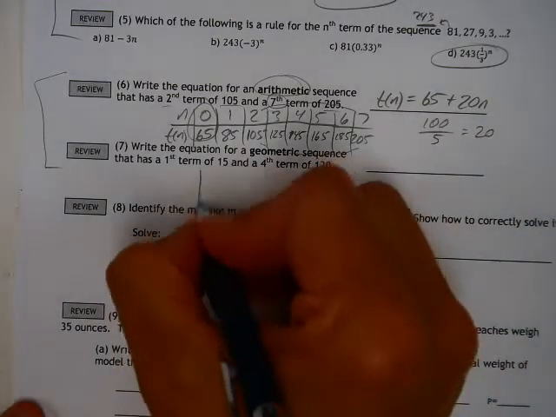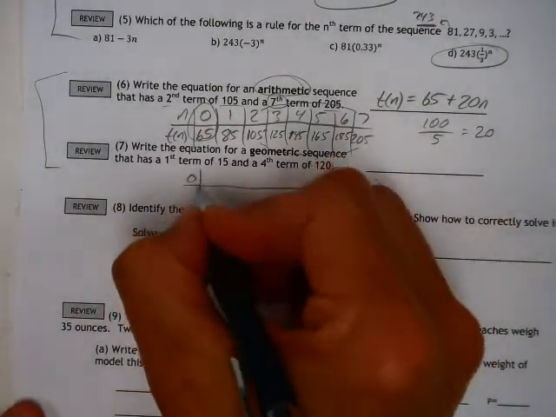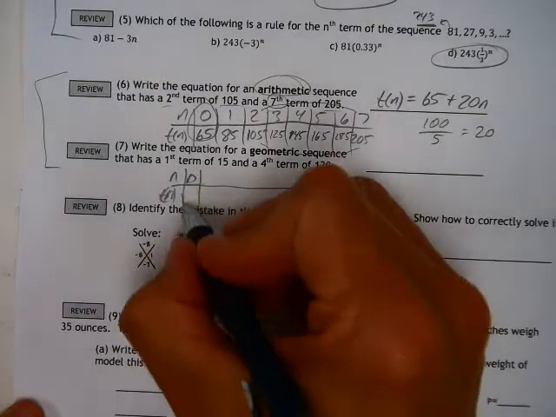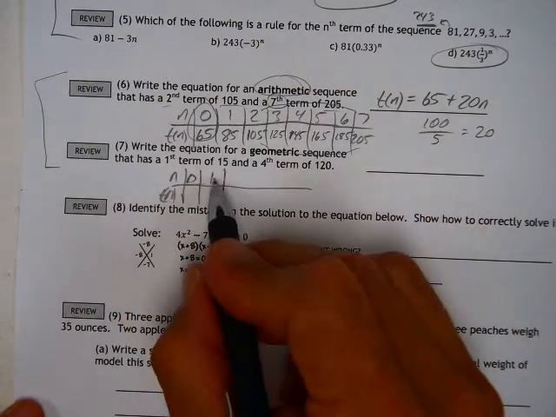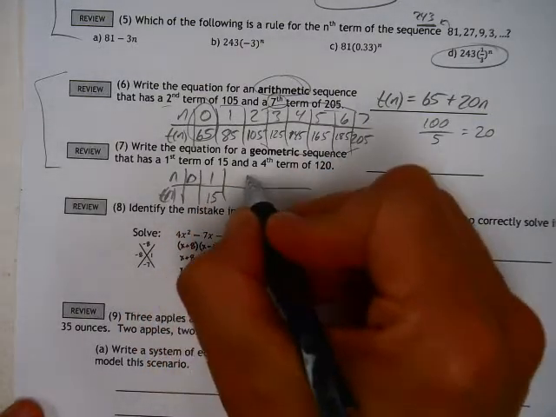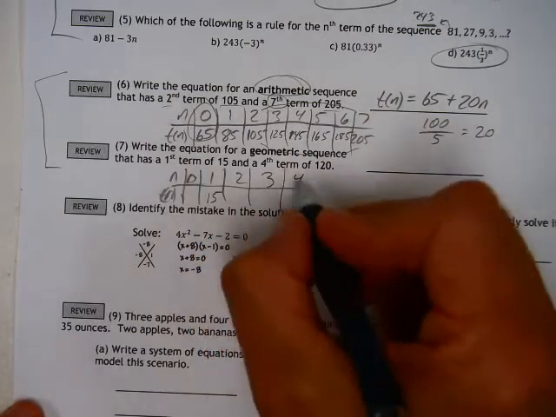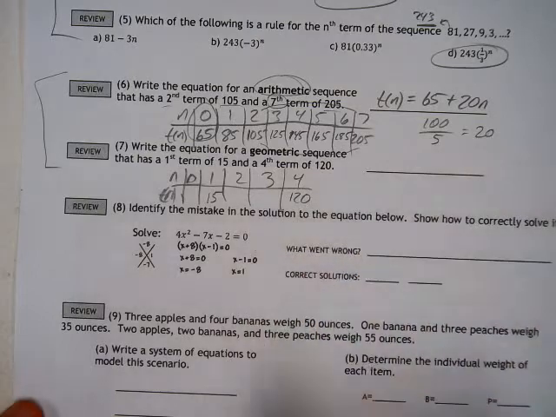A geometric one then can be done roughly the same way. There's 0. Well, that's n then, and this is t of n. So I don't know what my 0 term is, but I'm not far from it here, right? The 15 is that term. And then 2, 3, and 4, it's not too far to go to get to 120. Well, this is slightly different. It's not a subtraction thing.